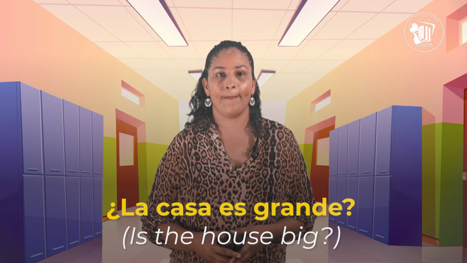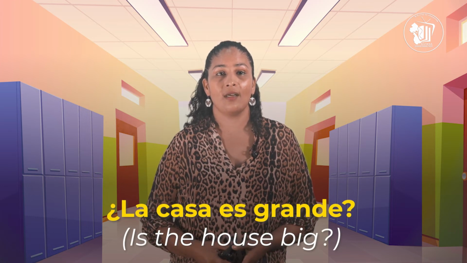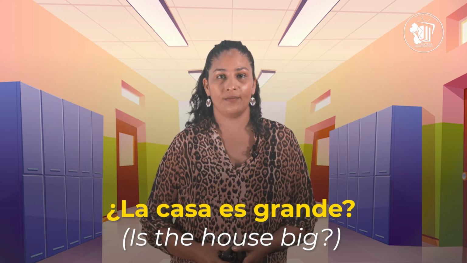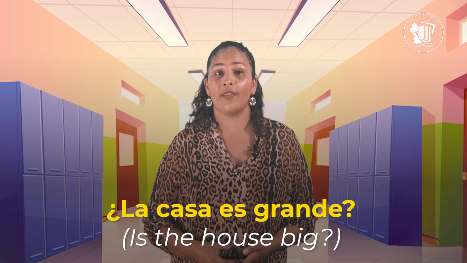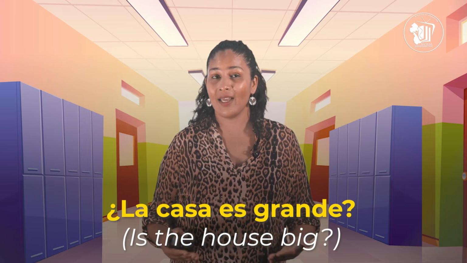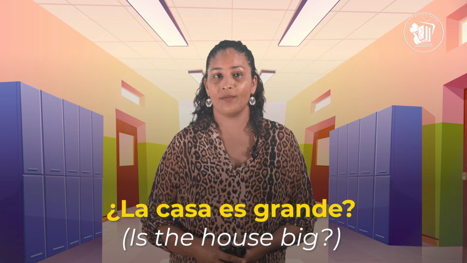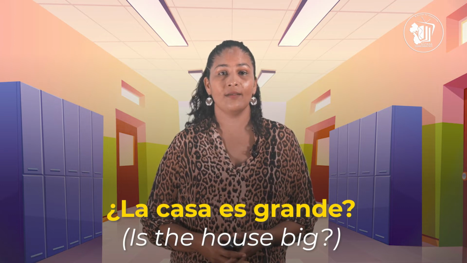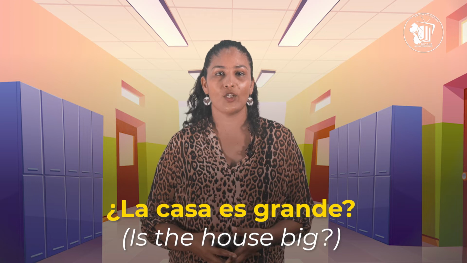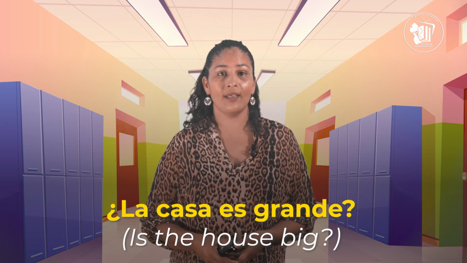Let's try it. So the statement says, la casa es grande. The question says, ¿la casa es grande? Ask the question. ¿La casa es grande? Very good. When you speak Spanish, you can actually differentiate yes or no questions from regular sentences by the rising intonation. Again, this means that the pitch of your voice rises as you finish the question.